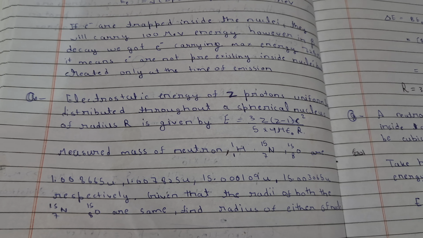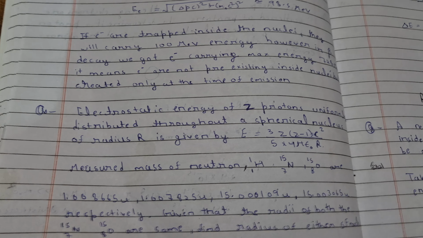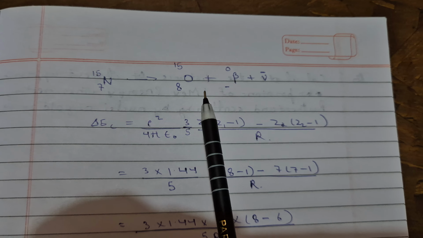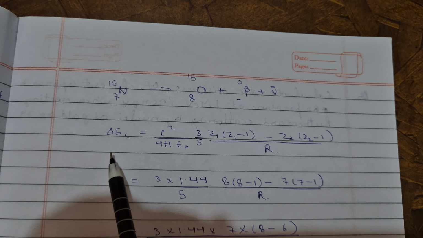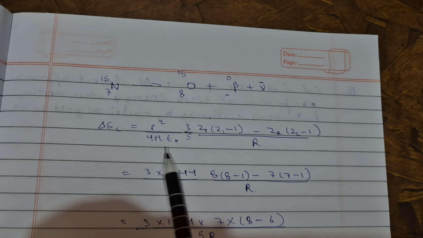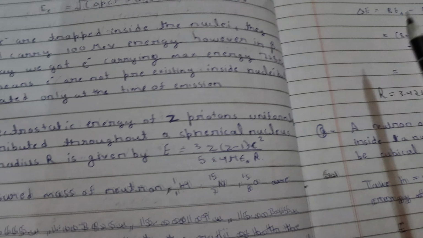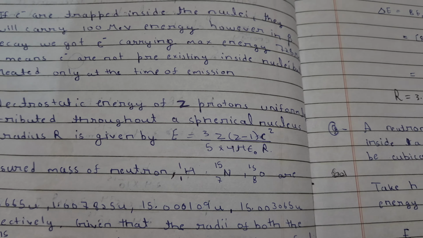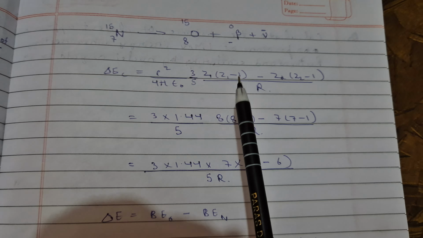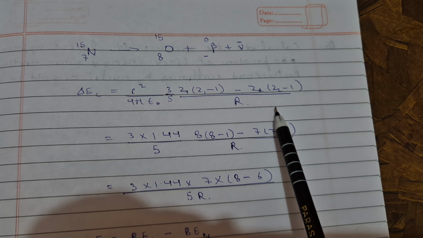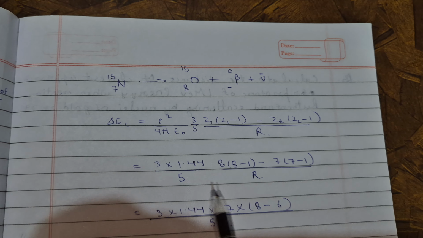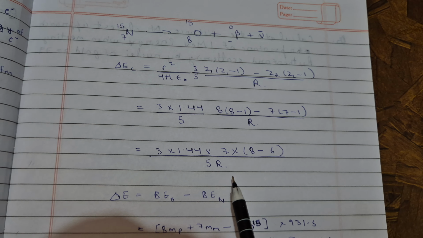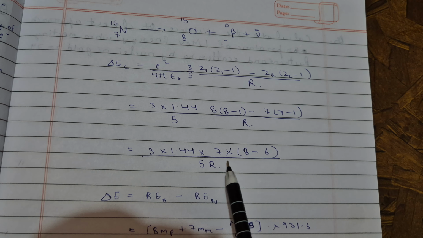Okay. So how can you find this? We already discussed this method also. Nitrogen is decaying into oxygen and a beta negative particle with the antineutrino. So delta EC, that is the Coulomb energy difference, must be equal to this. This is the formula already given, so you must use this formula. So that will be this. Now this is Z1 minus Z2. So Z1 is this and Z2 is this. So this will be this. Now we have this delta EC, that will be equal to this.